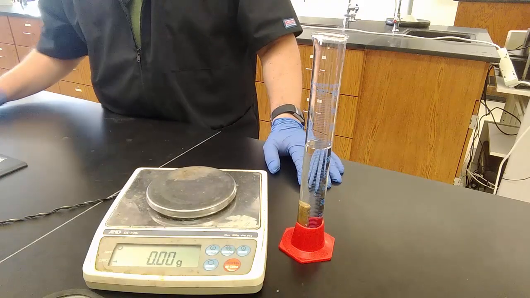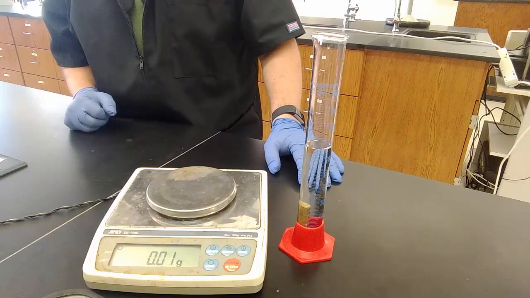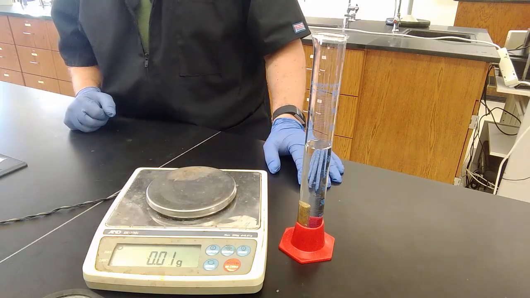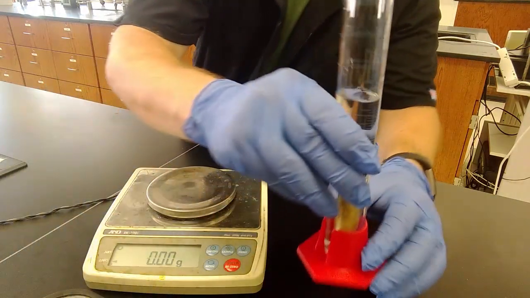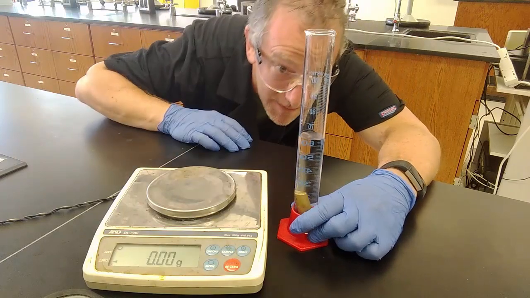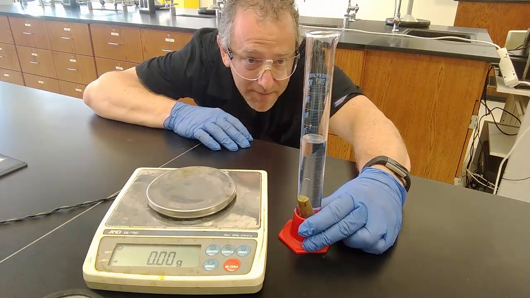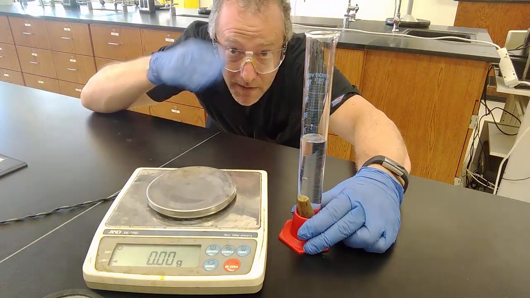All right. Now, step 5 says record the new volume of water in the graduated cylinder. And so again, I look at the bottom of the meniscus. Again, this is a little bit of an angle, so I can't really show it to you at camera level. But I'll get down there at eye level so that the meniscus is nice and flat for me. Well, curved, right?